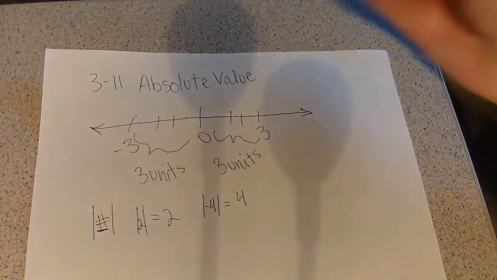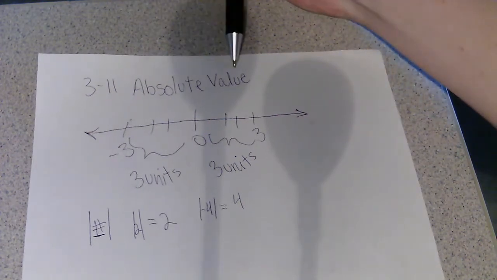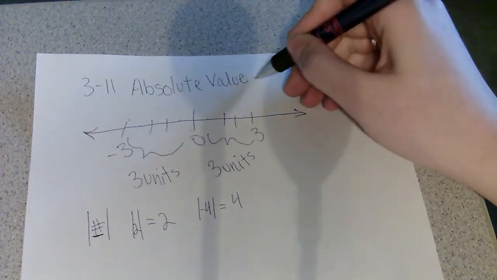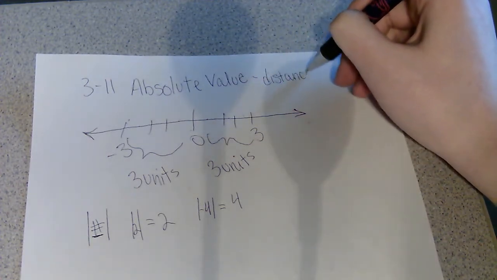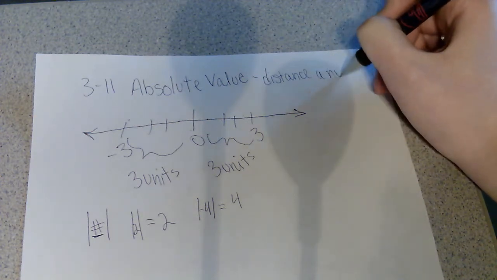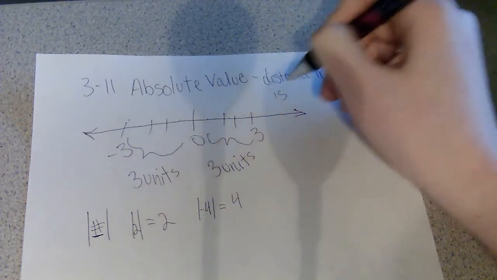Okay, so talking about Module 3, Lesson 11, it's the absolute value. So today we talked about absolute value is the distance a number is from 0.